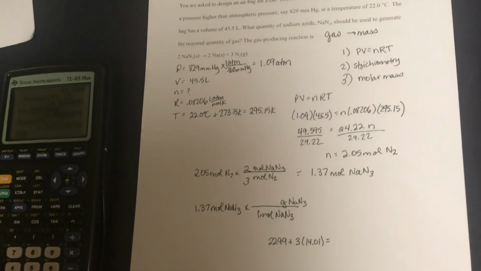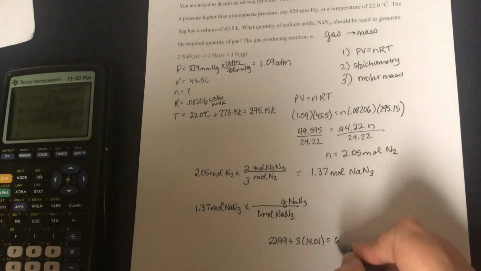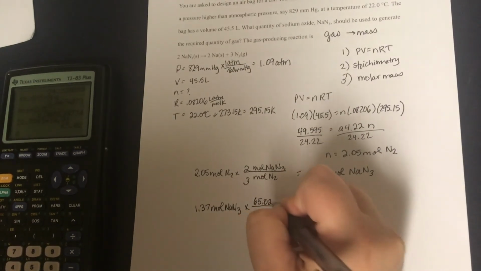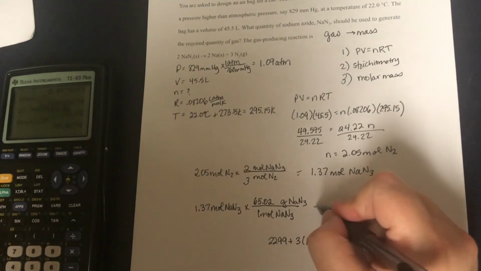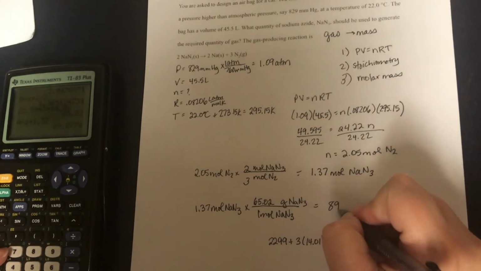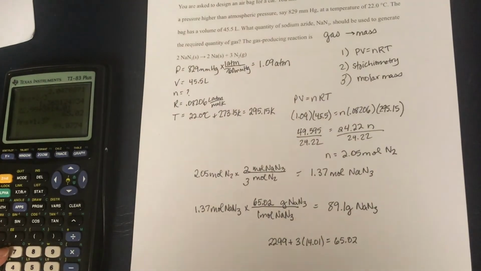So that's a blast from the past. And you get that the molar mass of that is 65.02, so that's what goes here. Multiply that by 1.37, and we get our final answer, which it looks like we have 3 sig figs, so 89.1 grams of sodium azide are needed to blow up this airbag.